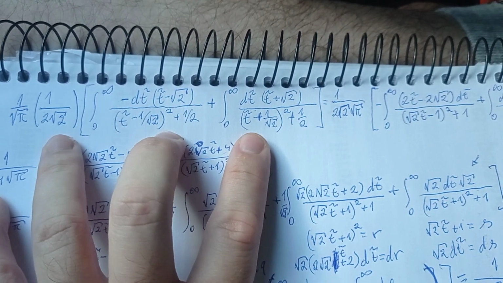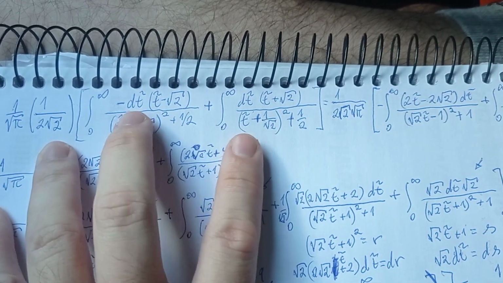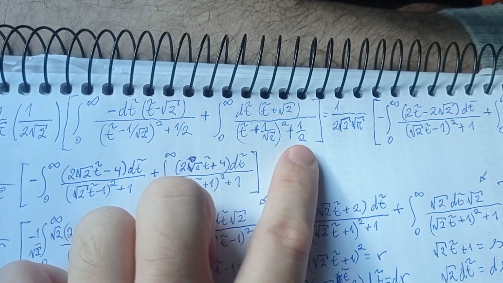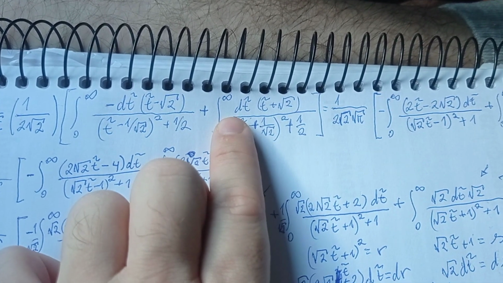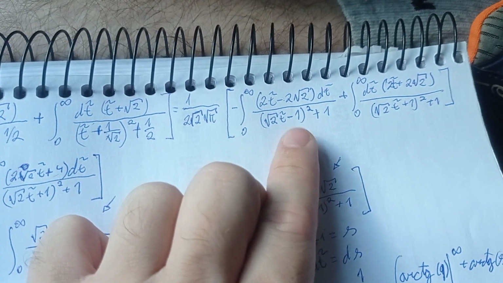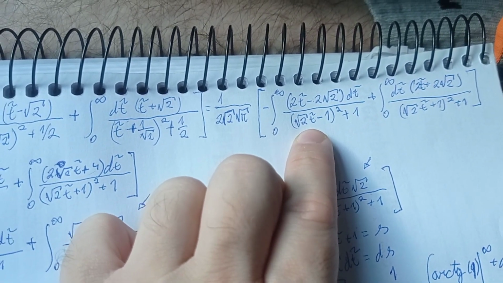So, in here I already completed the squares, and now I'm going to multiply by 2 because I want this to be 1. So if I multiply by 2 below, I have to multiply by 2 above. So naturally this happens. I'll put the 2 inside the square.